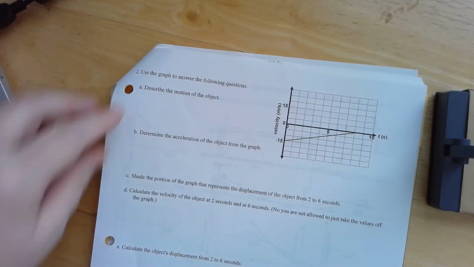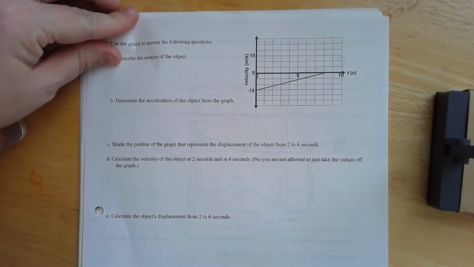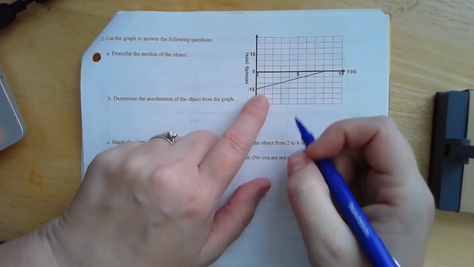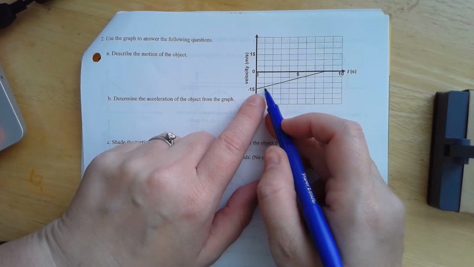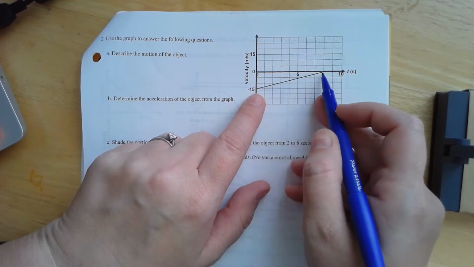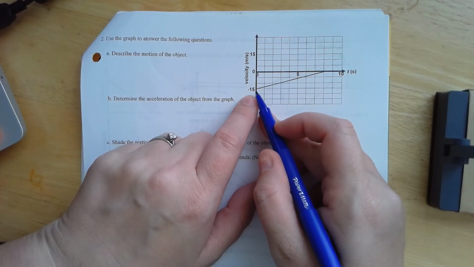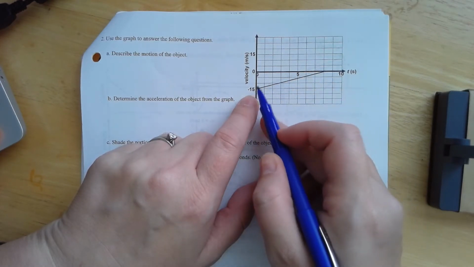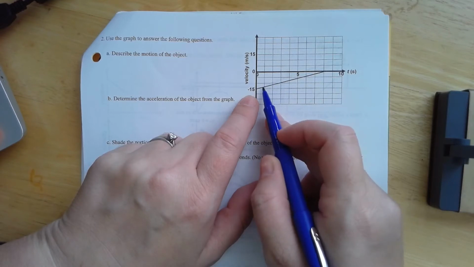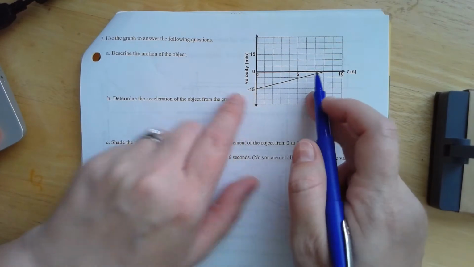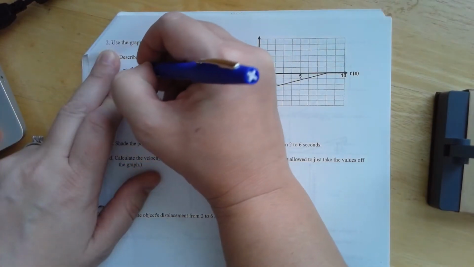Okay, second page. Use the graph to answer the following questions. So first, if we want to describe the motion of the object, we can look at this and say, okay, this object is moving in the positive direction because it has a positive slope, and it's moving from, oh, sorry, hold on, that's not right. It has a negative velocity, so it's moving in the negative direction. But what it's telling us, because it's approaching 0, is that it's slowing down. So our object is in negative direction.